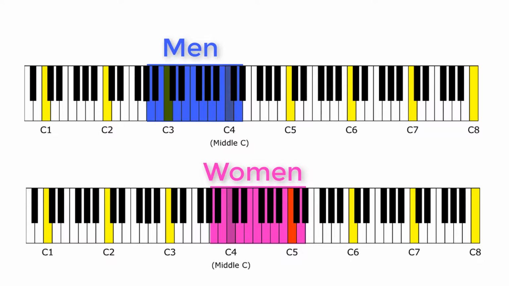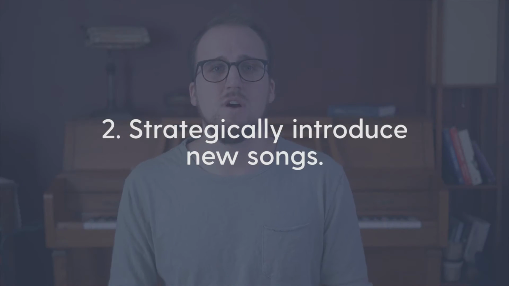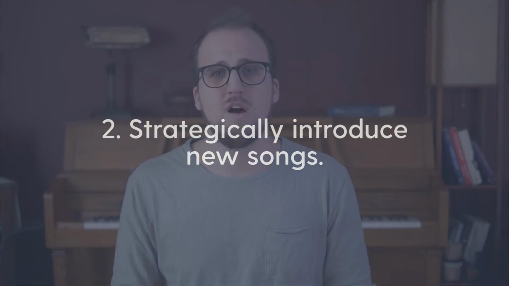The next way you can increase congregational singing is by strategically introducing new songs. I love introducing new worship songs, and I think we live in an exciting time with so many gifted songwriters crafting amazing music for our churches. While I would encourage you to continue introducing new music to your congregation, be strategic about it. Here are a few things to keep in mind.